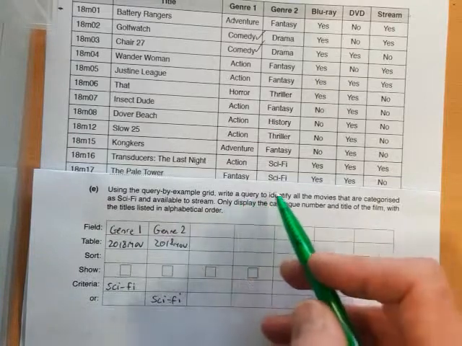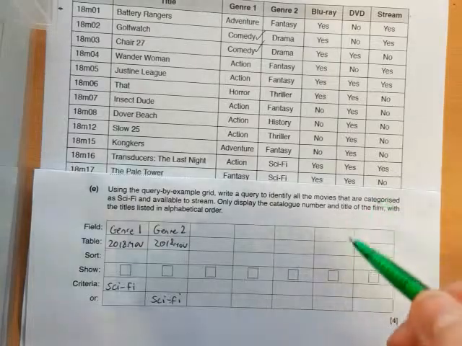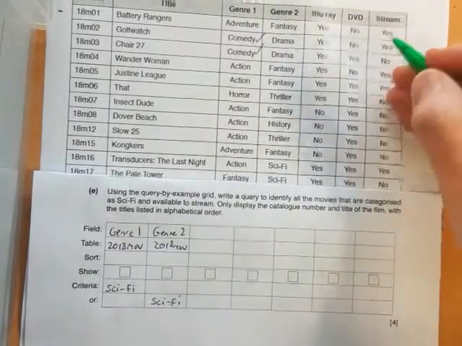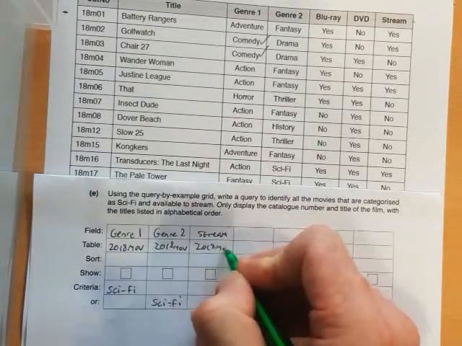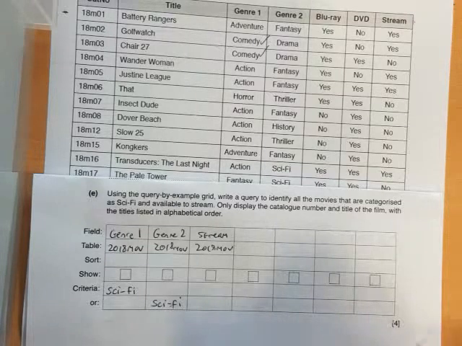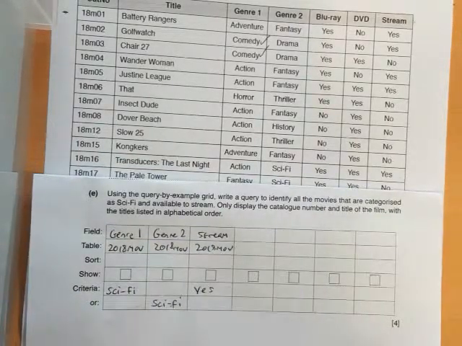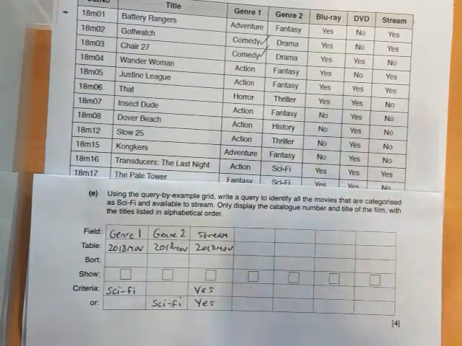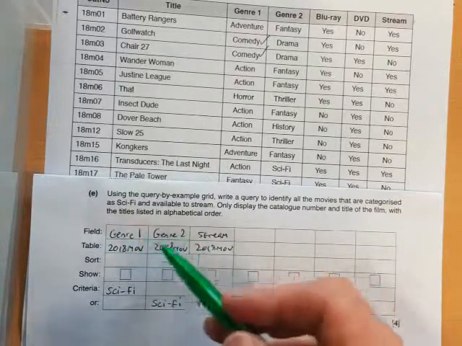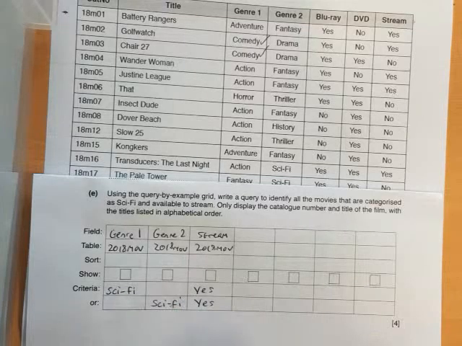Okay, so identify all the movies that are categorized as sci-fi and available to stream. So we need stream. So stream, we've got stream there, and it's 2018 MOV. And basically what we want to do here is say yes to stream in both of them, because stream is only in one field. We don't need to do the two. We've only done two here because there are two separate fields where sci-fi is sitting.